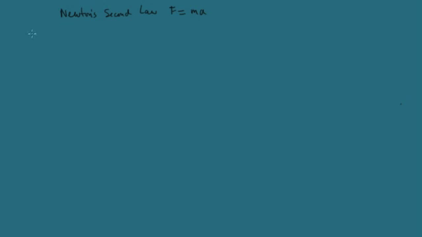Now we're going to add in Newton's third law. So this states that for every action there is an equal and opposite reaction.